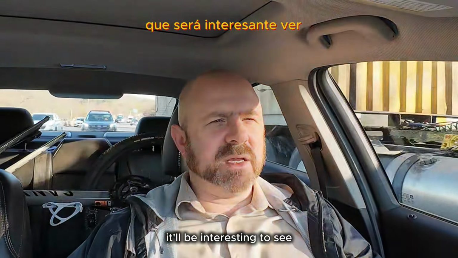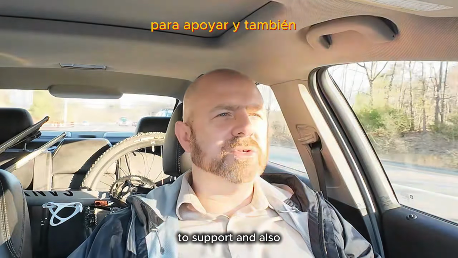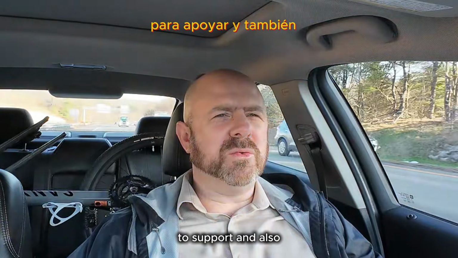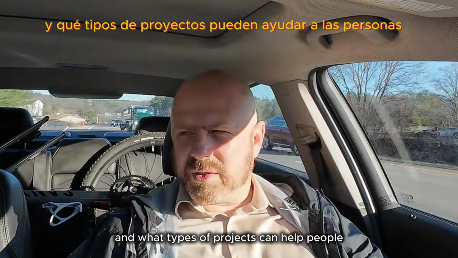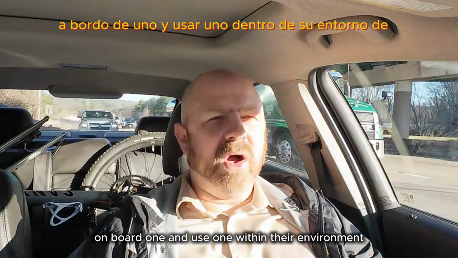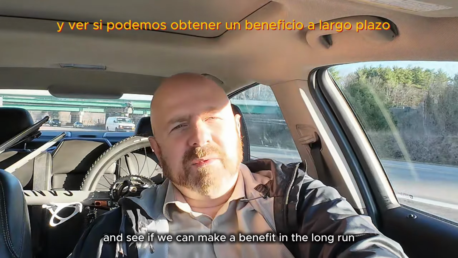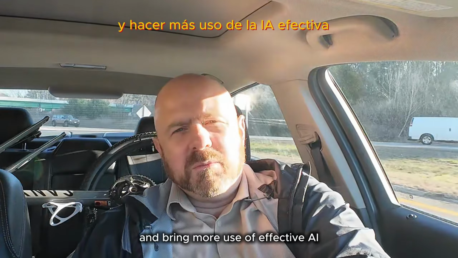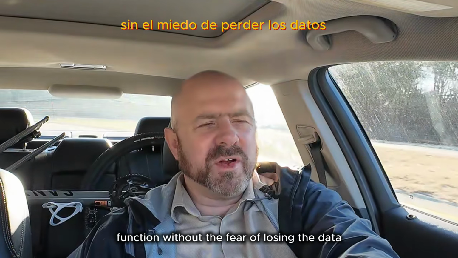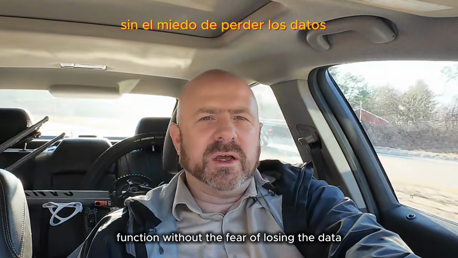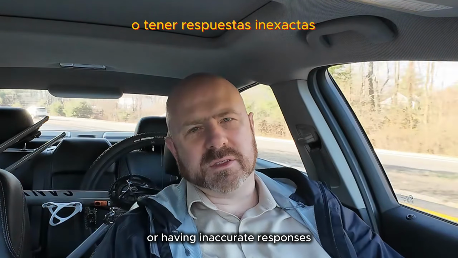So it'll be interesting to see how these small language models can be packaged to support and also be designed to be more nuanced with individual institutions, and what types of projects can help people onboard one and use one within their environment safely and securely, and see if it can make a benefit in the long run and bring more use of effective AI and artificial intelligence technology to the day-to-day function without the fear of losing the data and without the fear of security issues or having inaccurate responses.